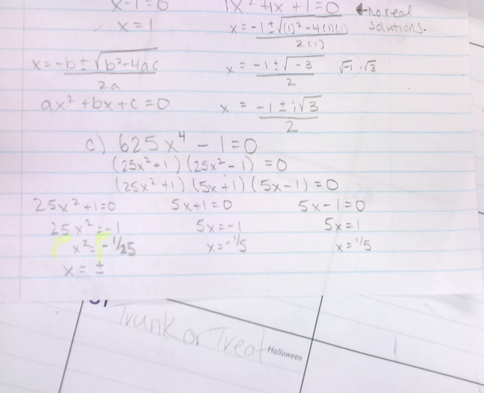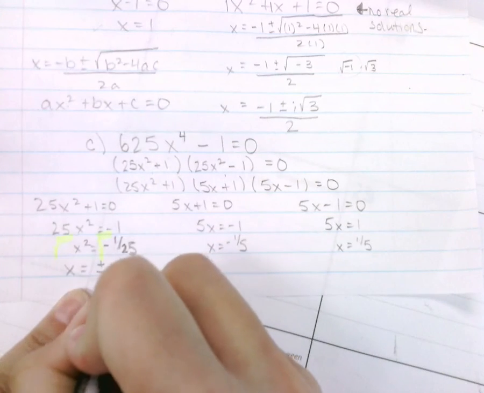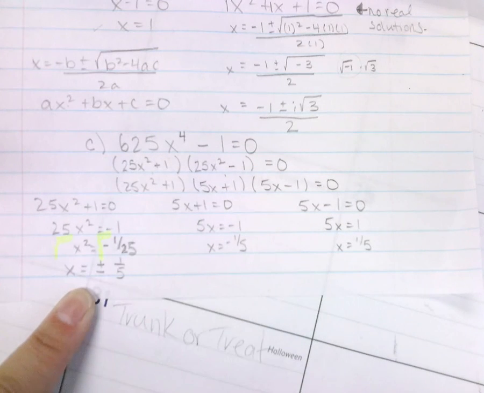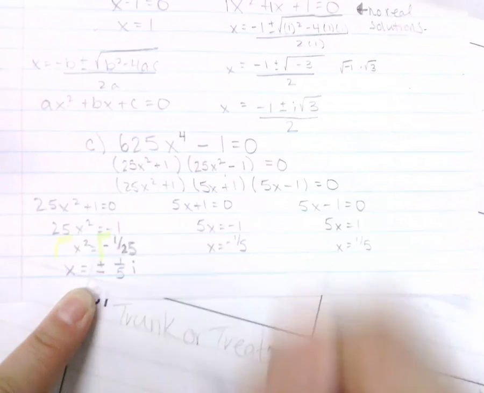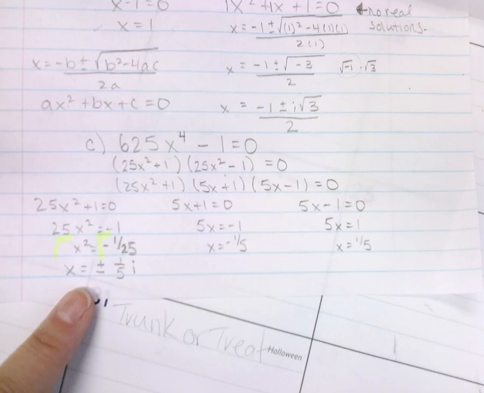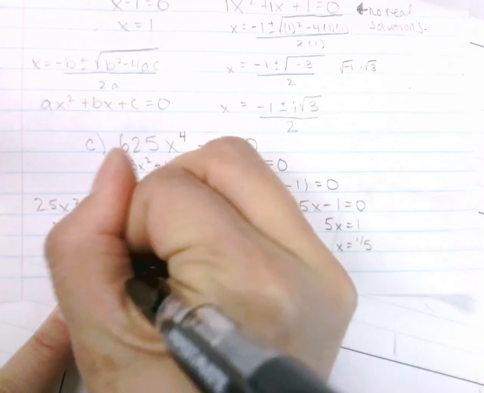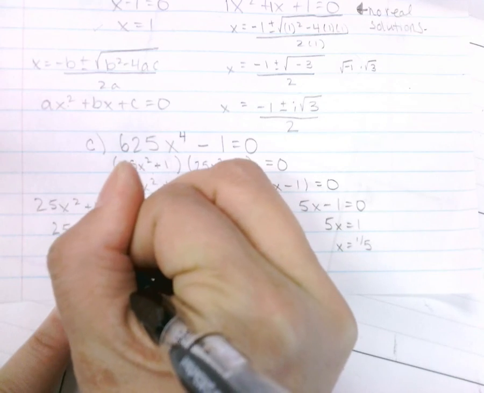So what is the square root of just regular 1/25? What's the square root of 1? 1. And then the square root of 25 is 5, so 1/5 would be the square root of 1/25. So that's what our answer would be. But since it's a negative 1/25, it's going to be 1/5 i, the imaginary unit. Anytime you take the square root of a negative number, you're going to put an i. That's the only difference.